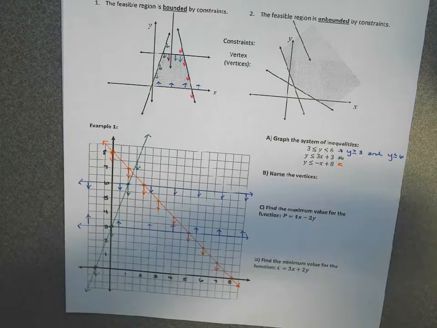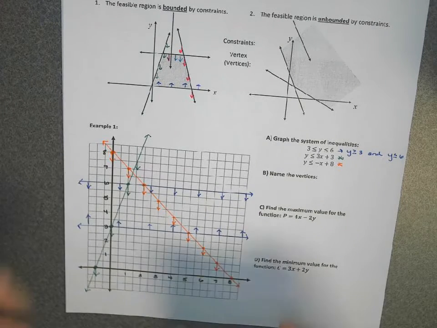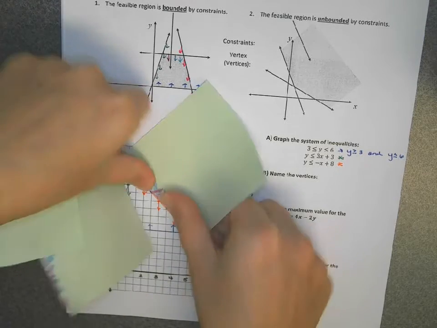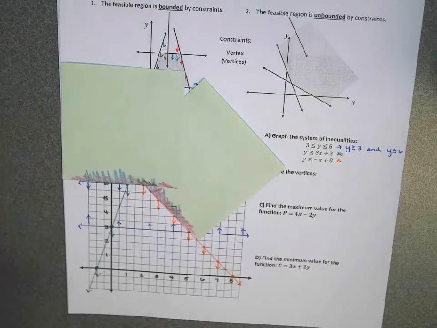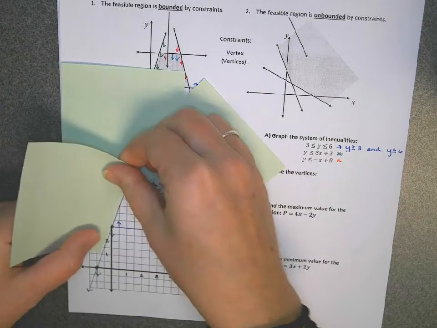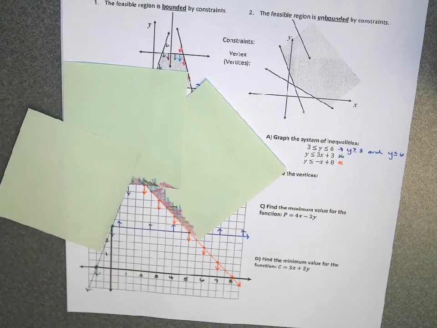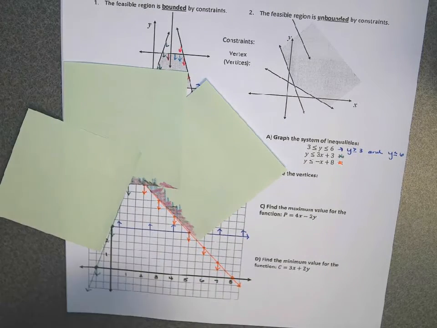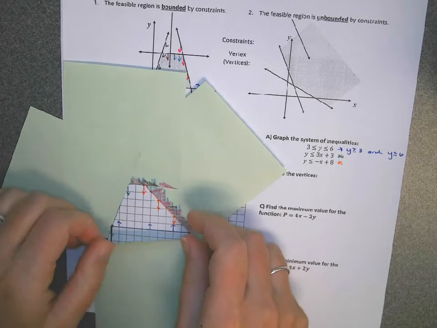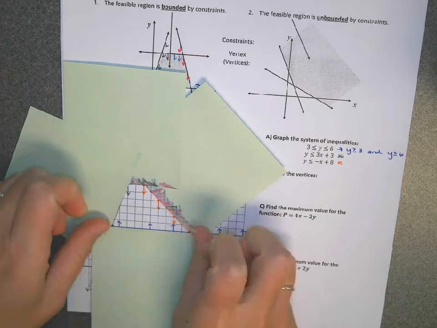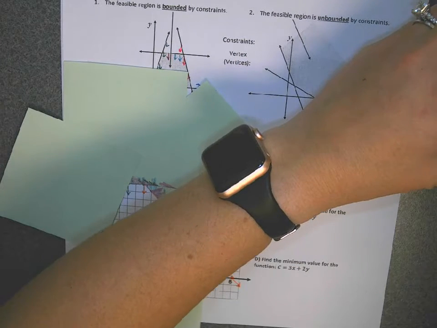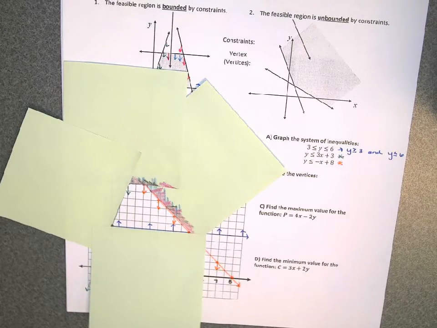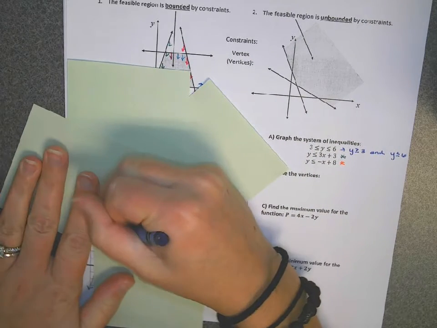So then I use my Post-it notes. I'm not on this side of the orange, so I'm going to cover it up. I'm not on this side of the blue, so I'm going to cover it up. I'm not on this side of the green, so I'm going to cover it up. And then I can put one more on there. If you need more Post-its, just let me know. That side on the blue. So then I have my region. Is this bounded or unbounded? This one's bounded. There's boundaries on all sides.